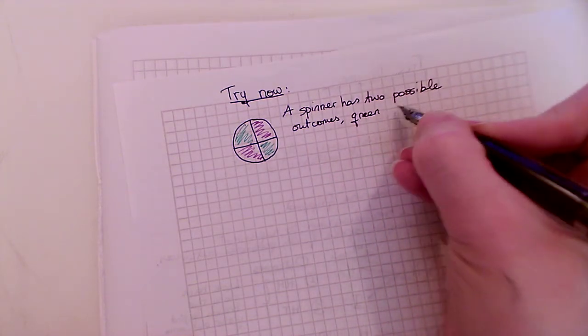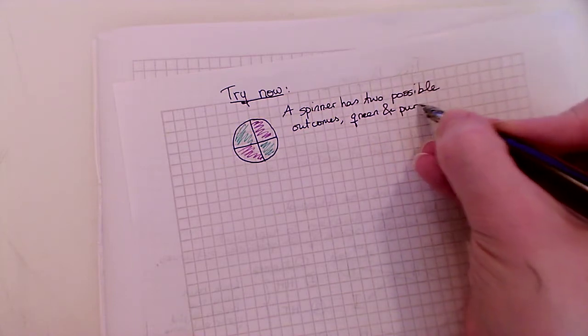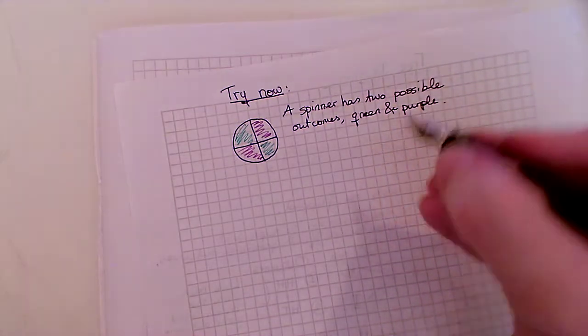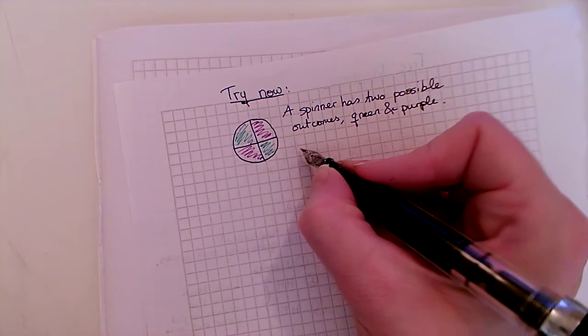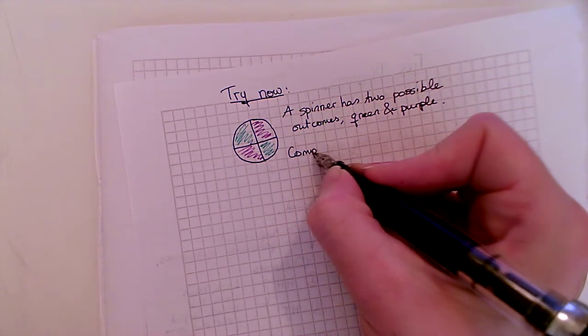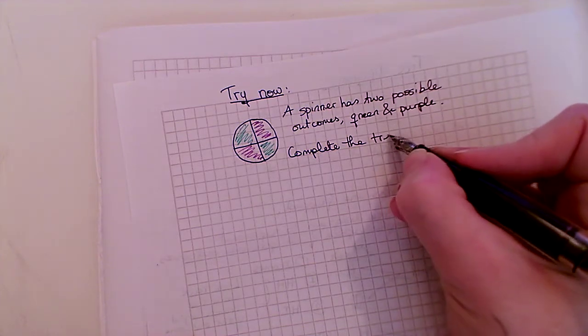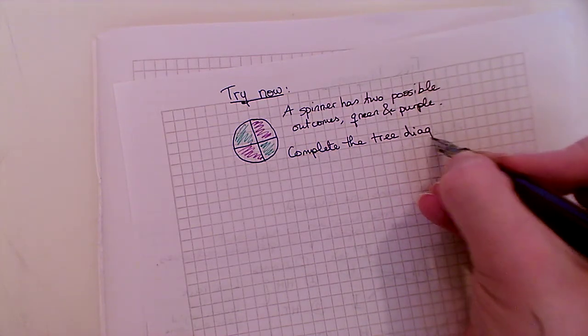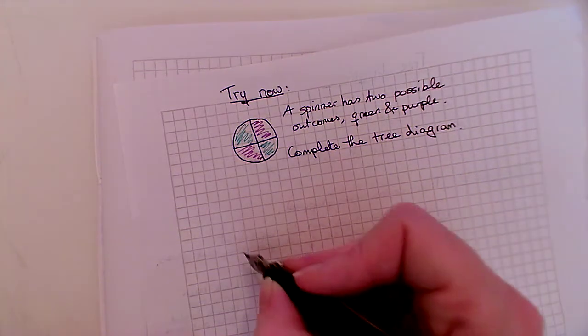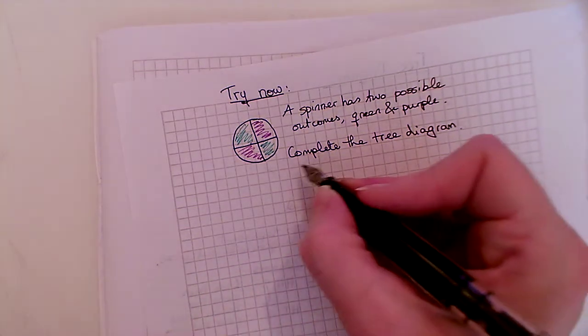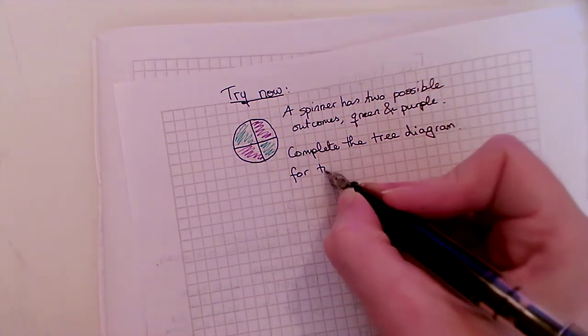Green and purple. And I want you to take this down into your homework copy, complete this tree diagram. Okay, for 2 spins of the spinner.